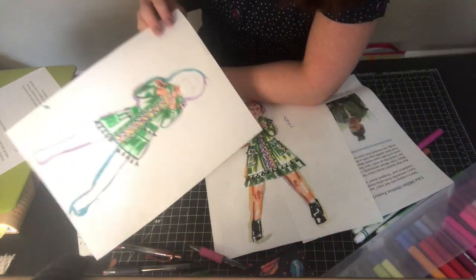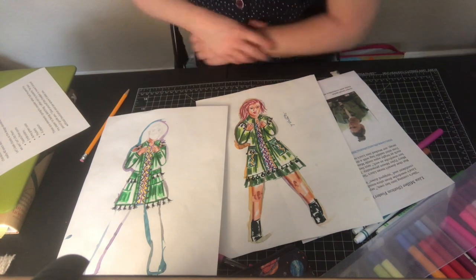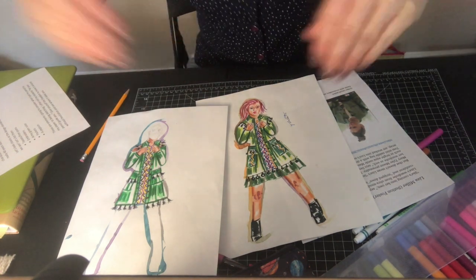I'm definitely going to include some tutorials on facial features and keep working on those illustrations. I'm looking forward to seeing your work too.